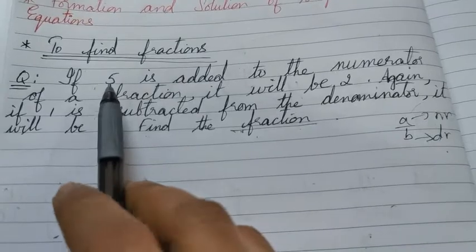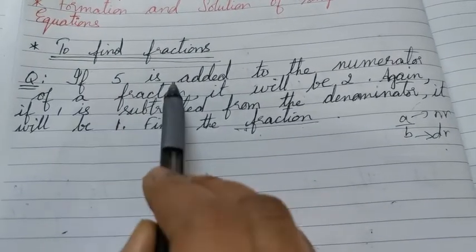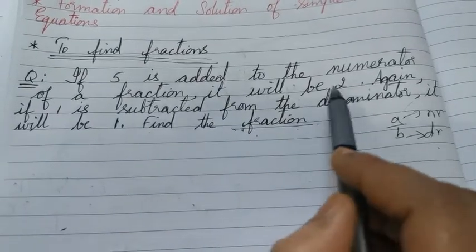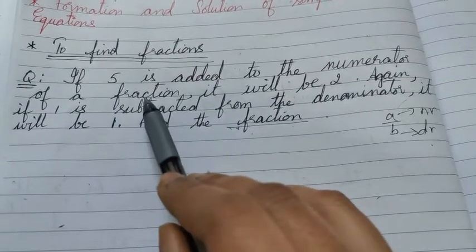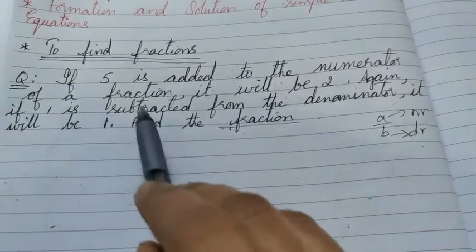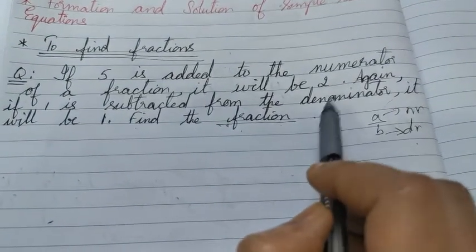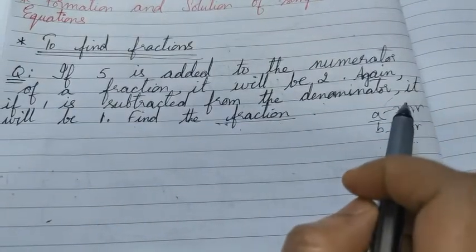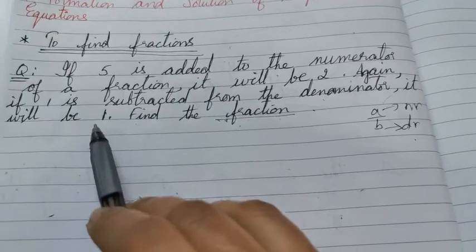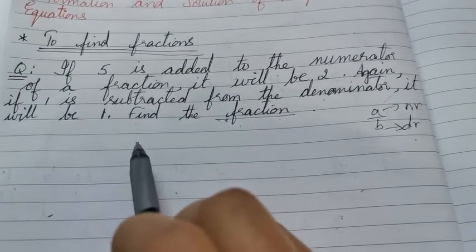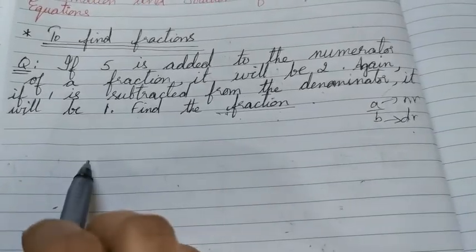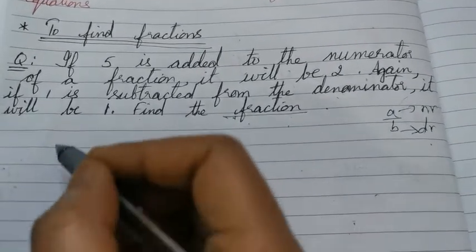So let's read the question before we start. If 5 is added to the numerator of a fraction, it will be 2. Again, if 1 is subtracted from the denominator, it will be 1. The fraction becomes 1 when 1 is subtracted from the denominator. We are asked to find the fraction. So to find the fraction, we need two variables.